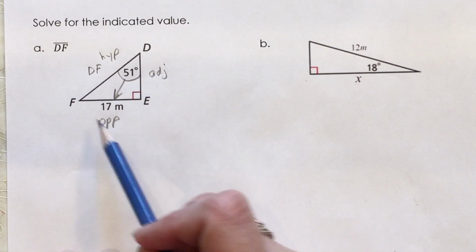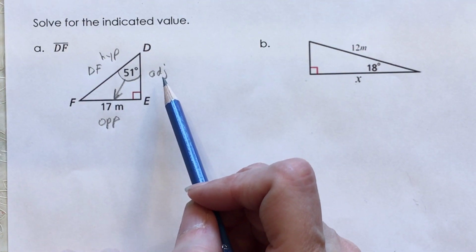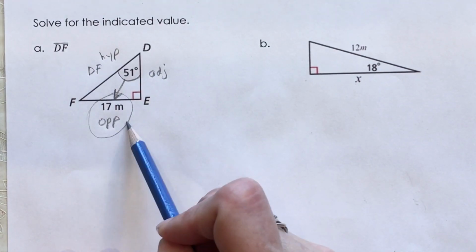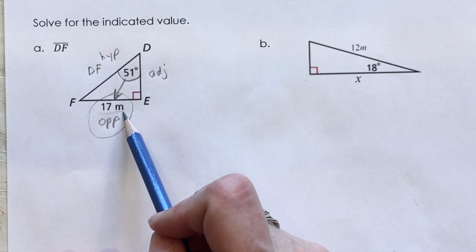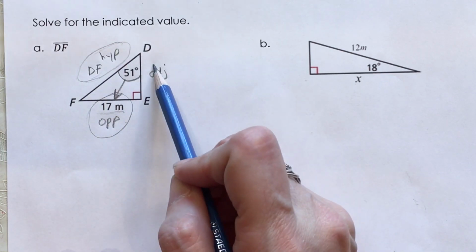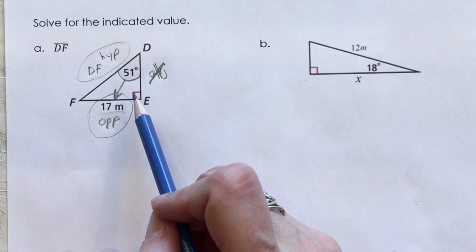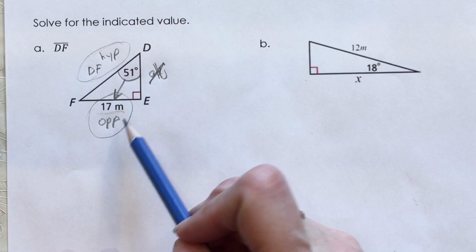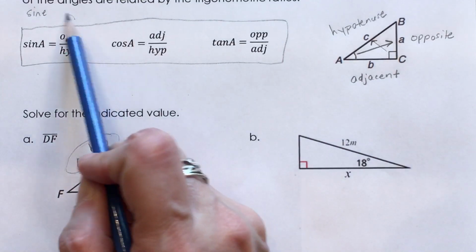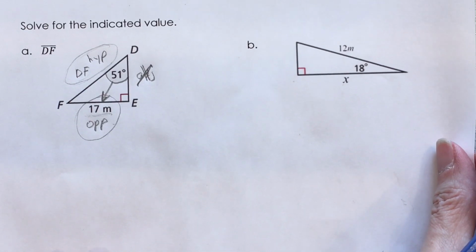Now in every calculation, when we're finding a missing side, two of the sides are going to be involved in the ratio and the third one is not. In our case, 17 meters, the opposite side, is going to be involved because we know its length is 17 meters. And because we're trying to find DF, the hypotenuse, it's going to be involved. The adjacent will not be. So we want the trig formula that has opposite and hypotenuse involved in it. If we go back up for a second, you can see that it's the sine ratio that has opposite and hypotenuse. So we're going to use that formula.